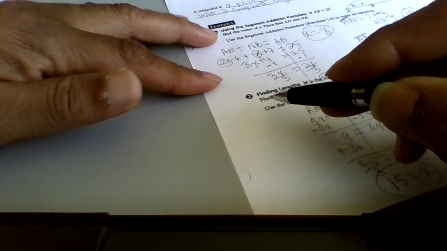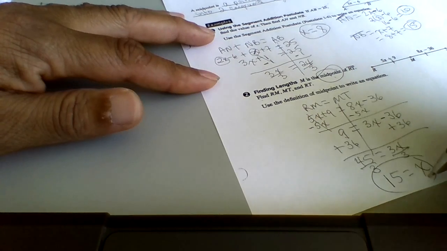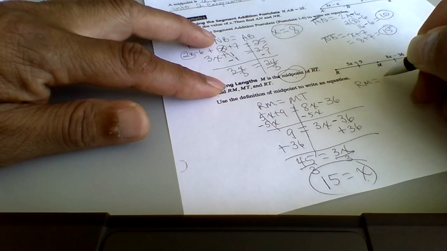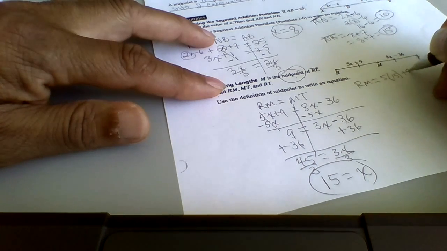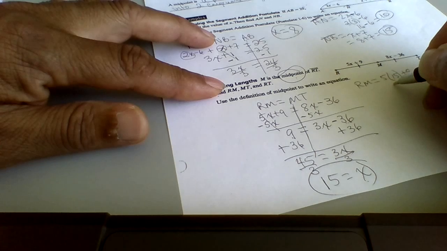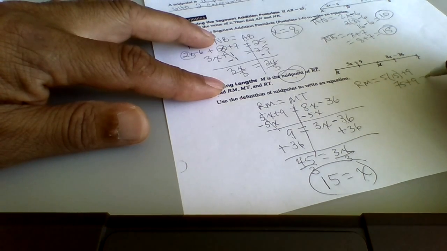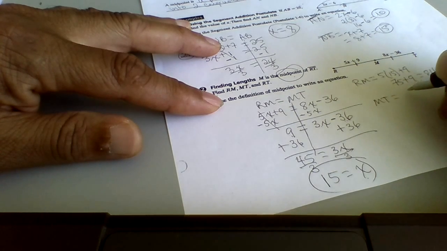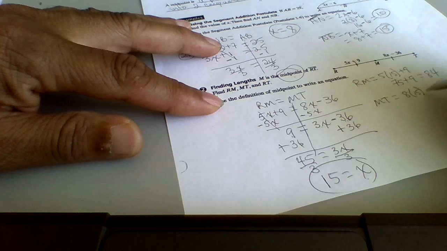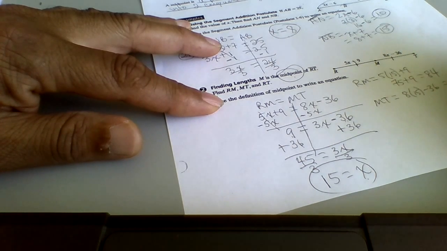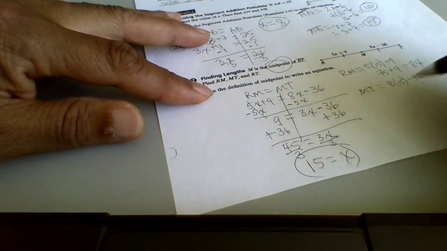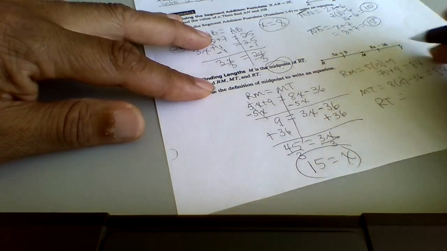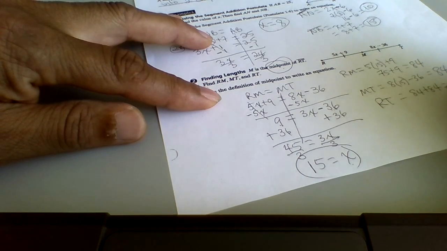Again, go back up and read the problem. It says find RM, MT, and RT. I found x, but I didn't get the problem right because I didn't read what it said. So RM is going to equal 5 times 15 plus 9. And 5 times 15 is 75. Plus 9 more is going to give me 84. MT is going to give me 8 times 15 minus 36. I normally would go ahead and figure this out, but I know these two are equal to each other, so 84. And then RT is the whole thing. So 84 plus 84 is going to give me 168.